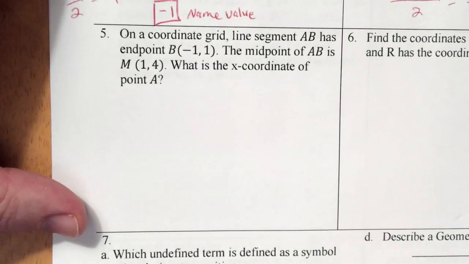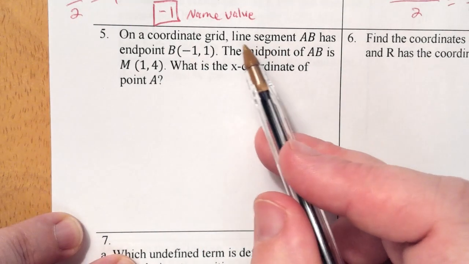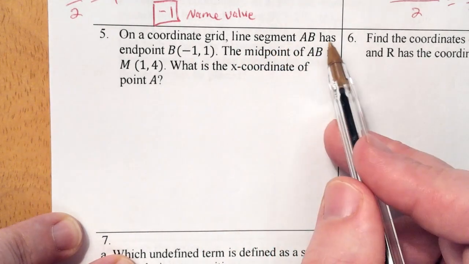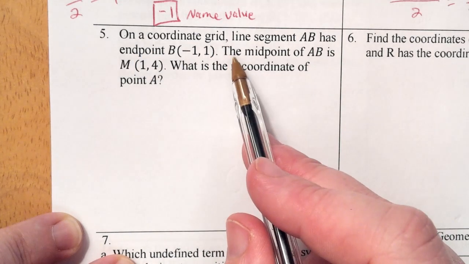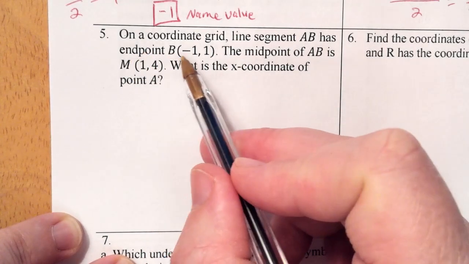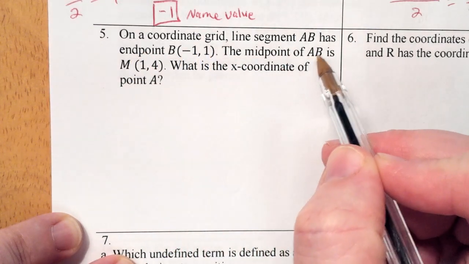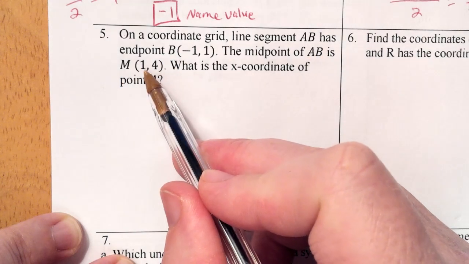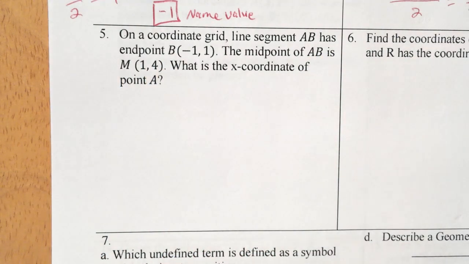Right. Number 5. So for number 5, on the coordinate grid, line segment AB has these endpoints. It has the endpoint of -1, 1, and the midpoint of AB, M, is 1, 4. What is the coordinate for X?